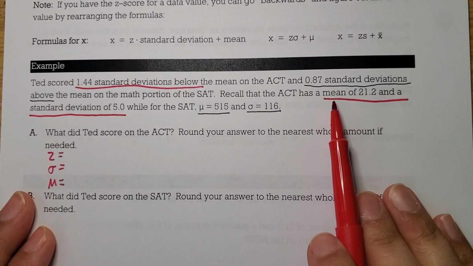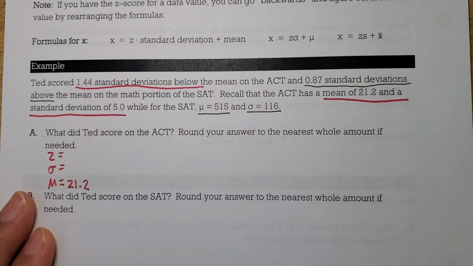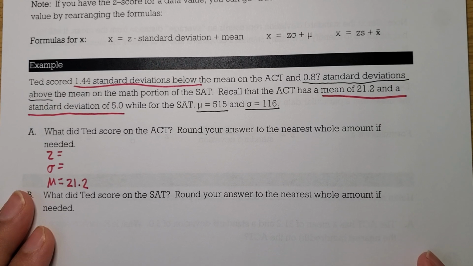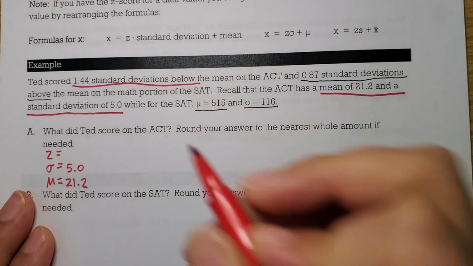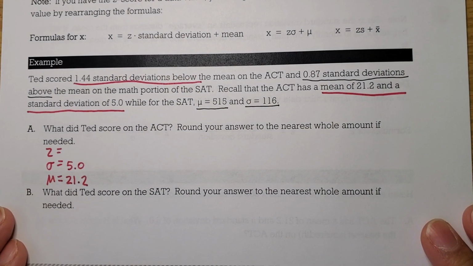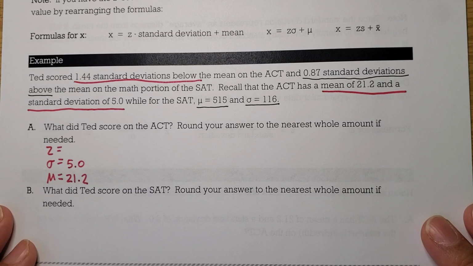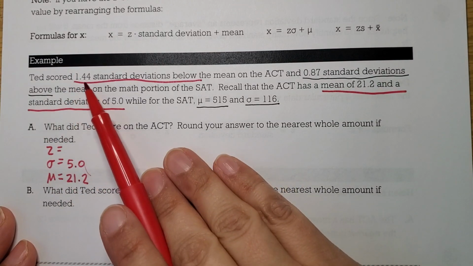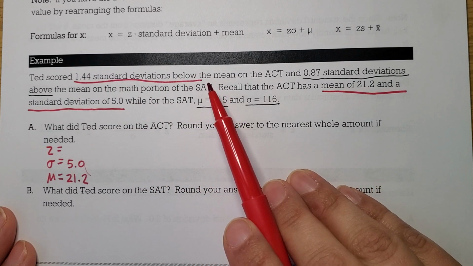Now mu is the mean, so we get 21.2. Sigma is the standard deviation, so we're going to get 5. And z is the number of standard deviations you score above or below the mean. So this 1.44 standard deviations below the mean is telling us the z-score.